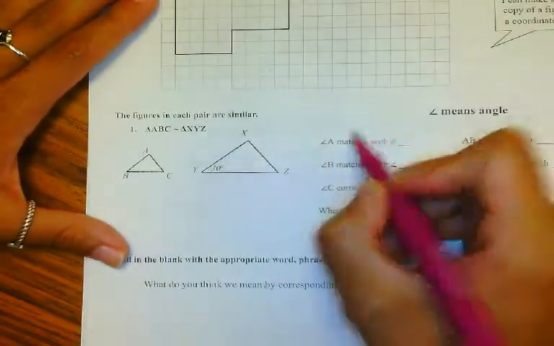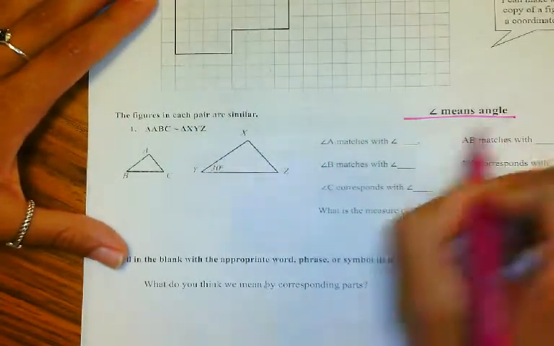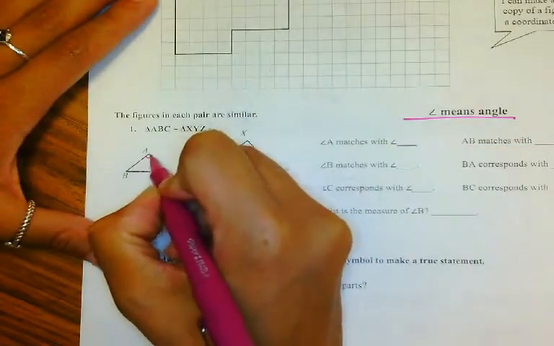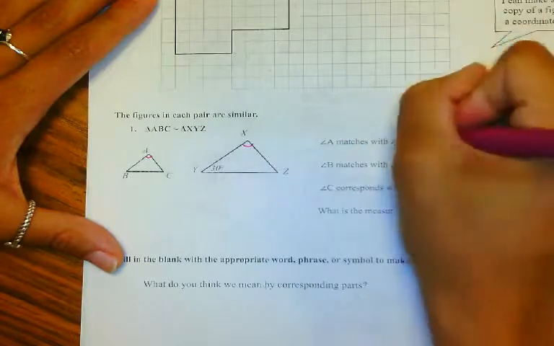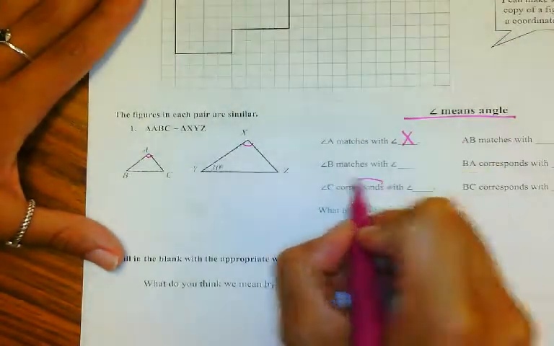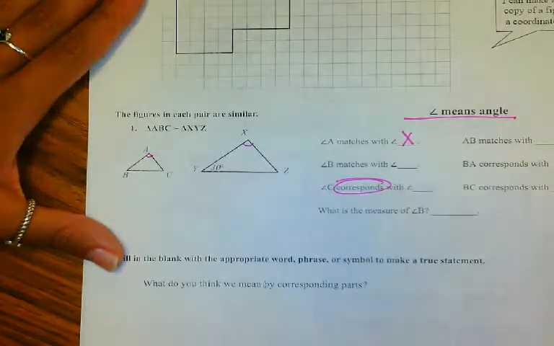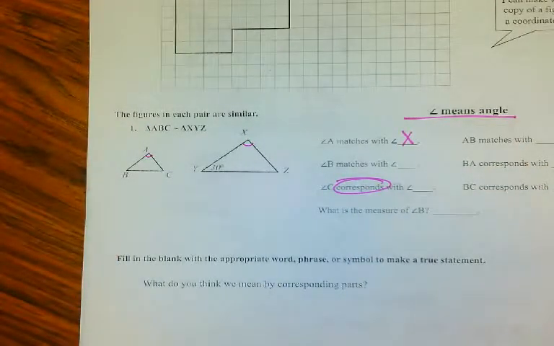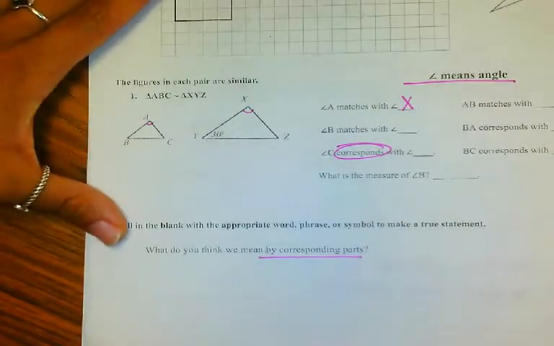Angle A, this stands for angle. I wrote it right here. Angle A matches with what? Well, A is here. Well, that matches with X. So I'm going to write X. Angle X. Okay? Remember, the word corresponds means goes with, matches with, is in the same location. So it means the same things, okay? And then what do you think it means by corresponding parts?